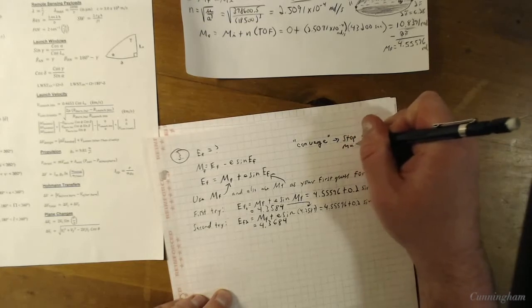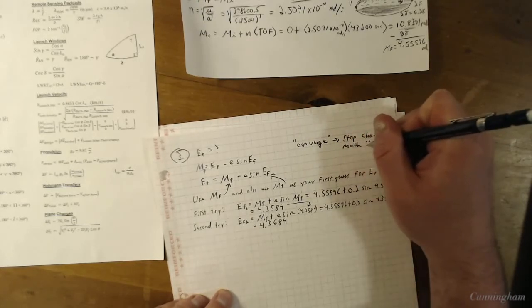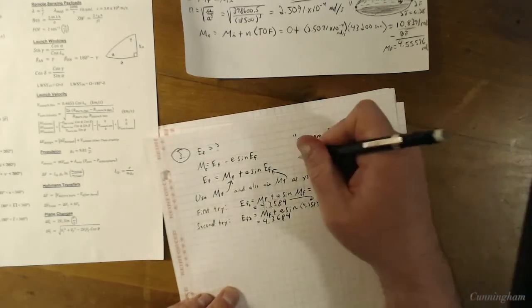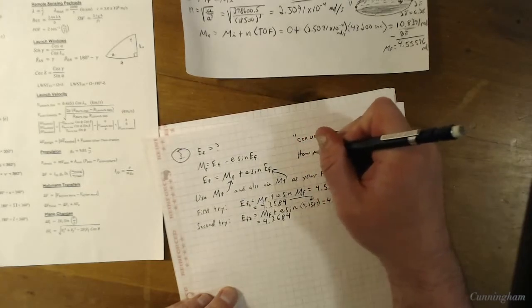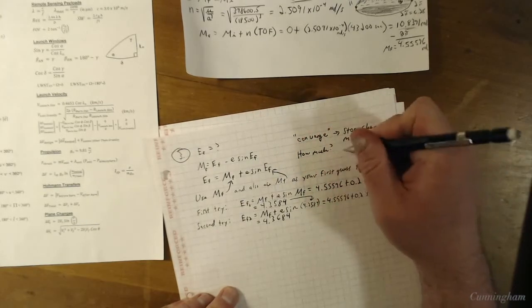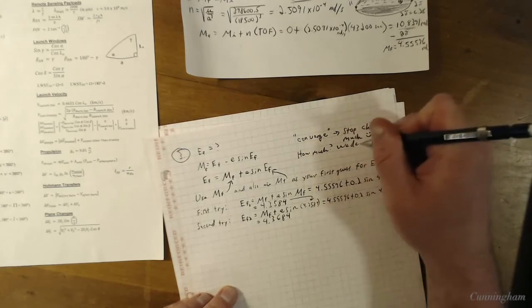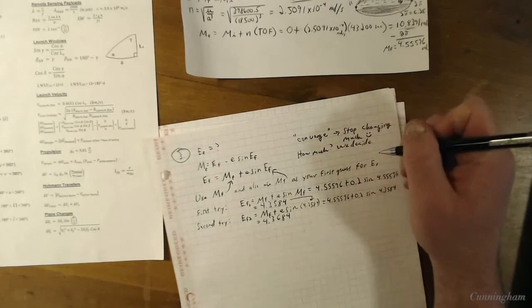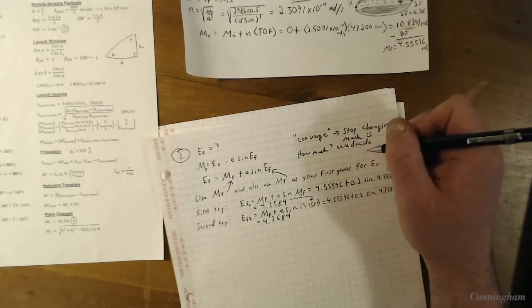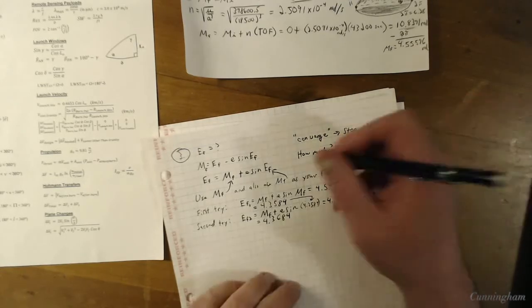Stop changing much. How much? How much is enough? We decide. Right? We the space operators decide. We the engineers decide.